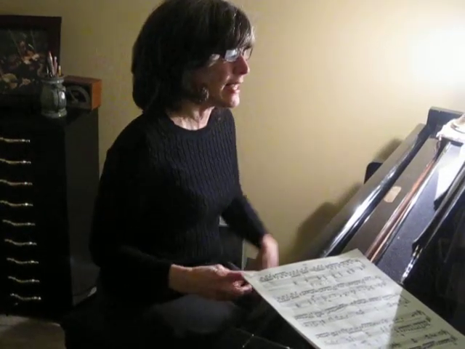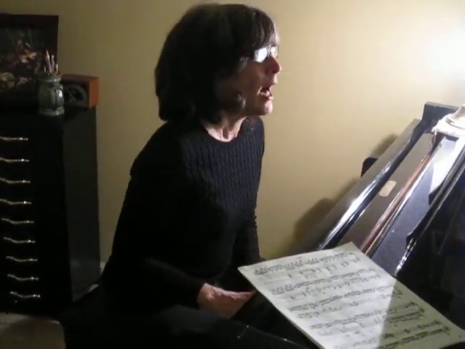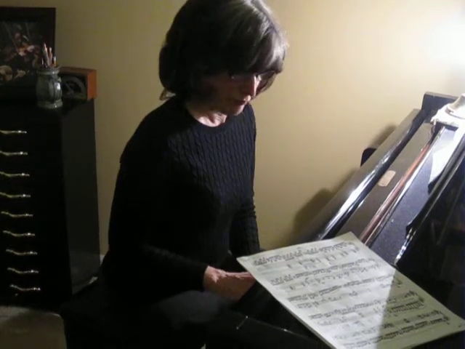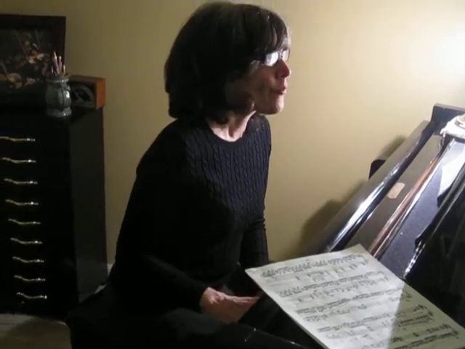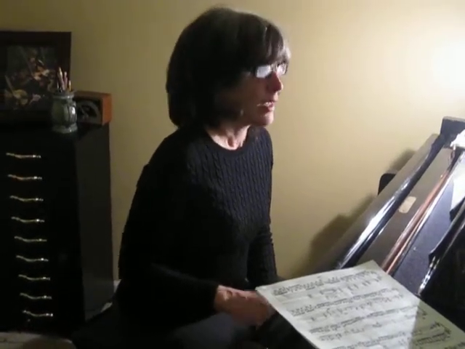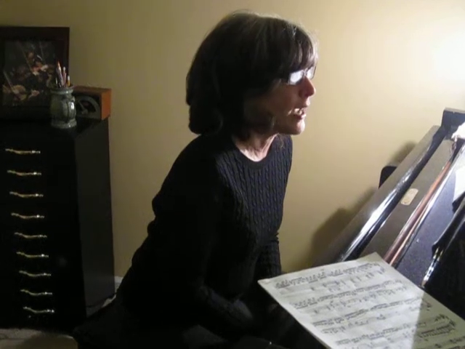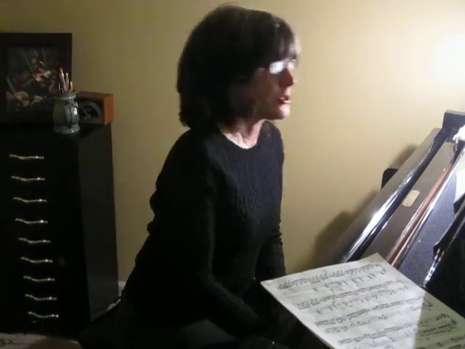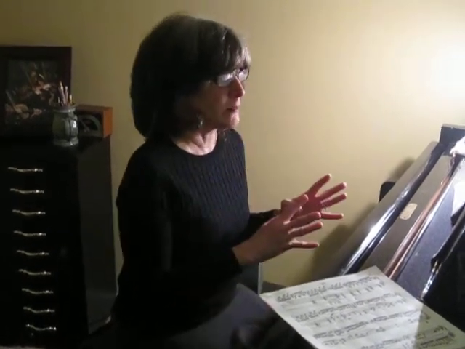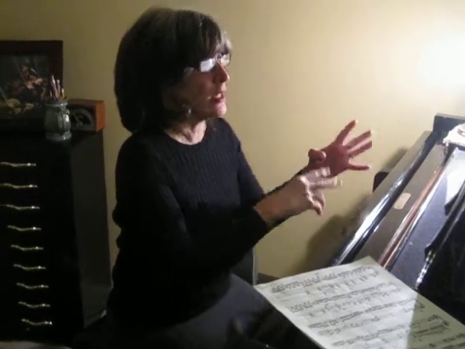So we've just seen a little bit of a bridge, moving through several keys that are close to each other, and now we are at the recapitulation again, where material from the exposition, the first part of the piece, returns. It's not a traditional sonata because the material does not return in the tonic.